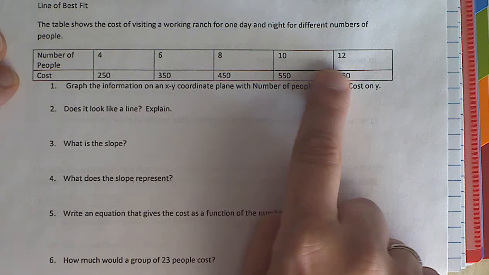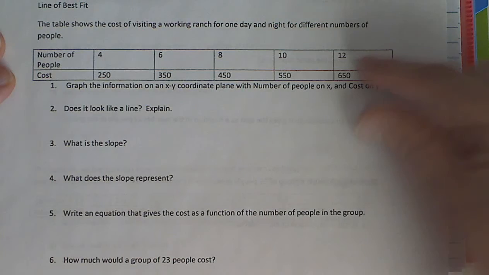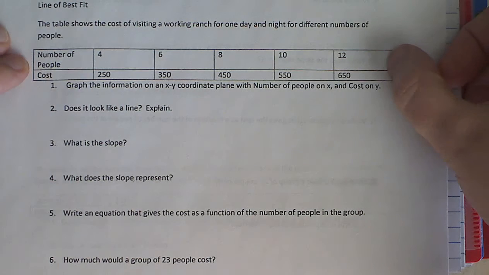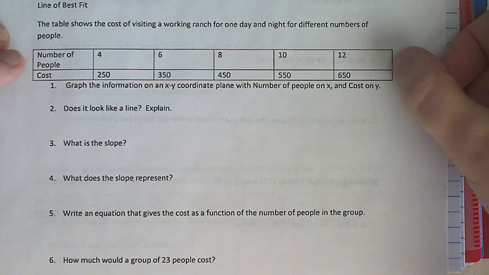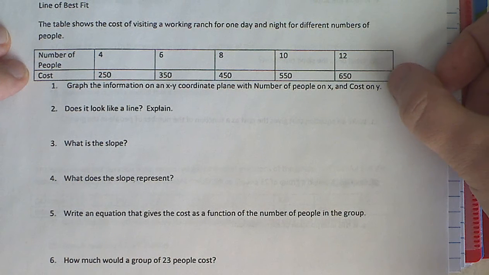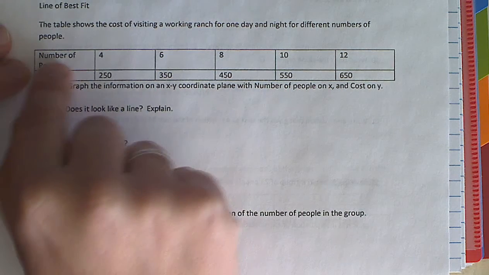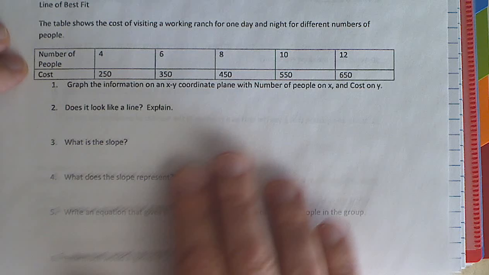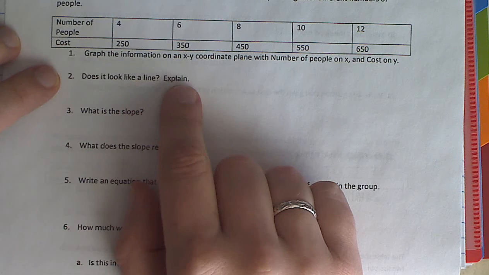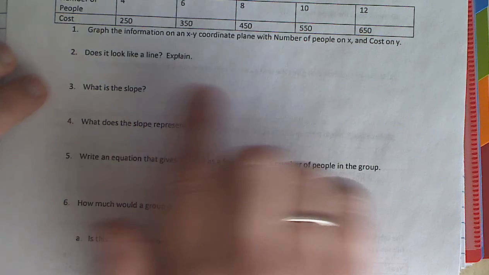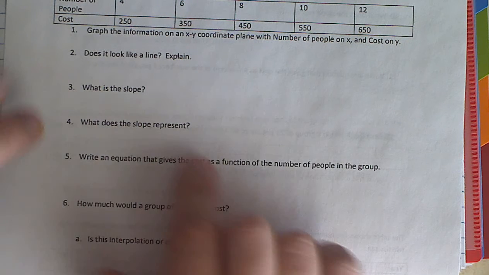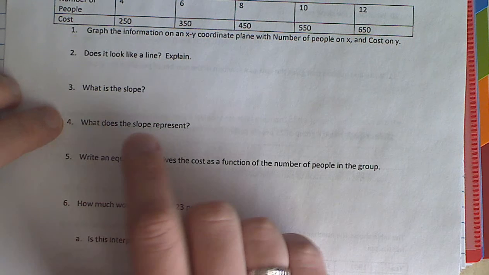If it's a horizontal table, the thing that's on top, is that X or is that Y? And the thing that's on bottom, is that X or is that Y? Great. So I'll give you a piece of graph paper tomorrow. You'll have to make a graph of this. Then the second question, does it look like a line? Explain. And I'll ask you to find the slope. What does the slope represent? We're going to talk about that tomorrow.